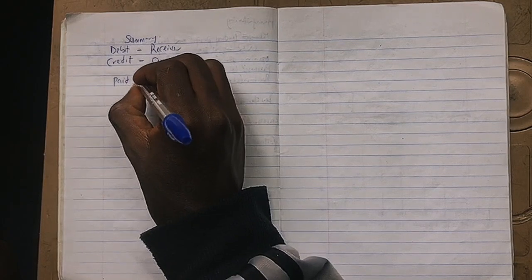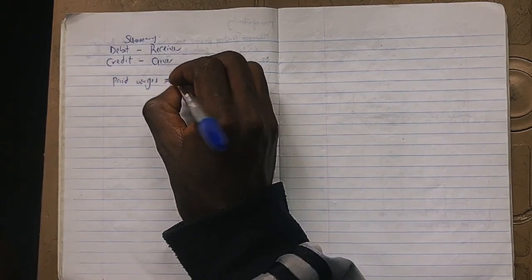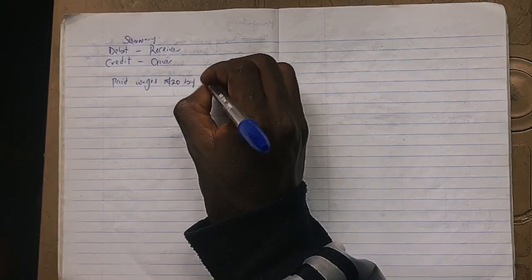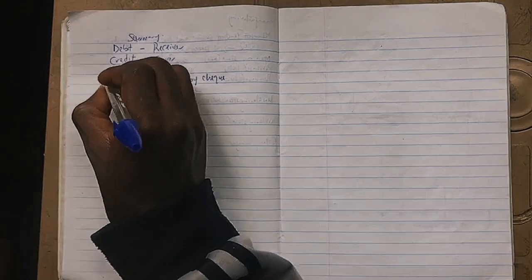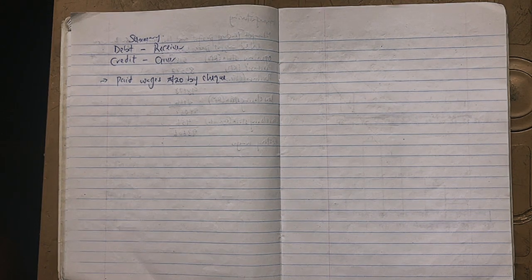Let's say paid wages 20 naira by check. Now this is a transaction. When you see a question like this, the first thing you should be able to do is to identify the accounts that are found in this transaction.